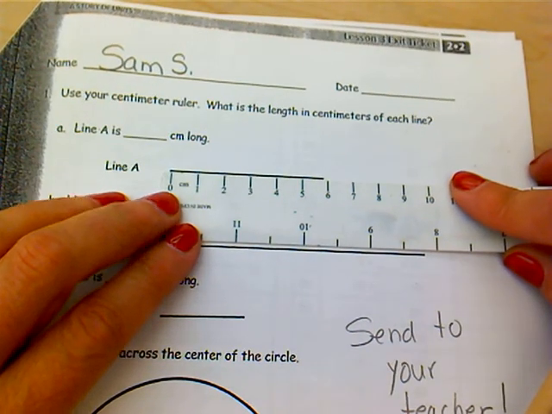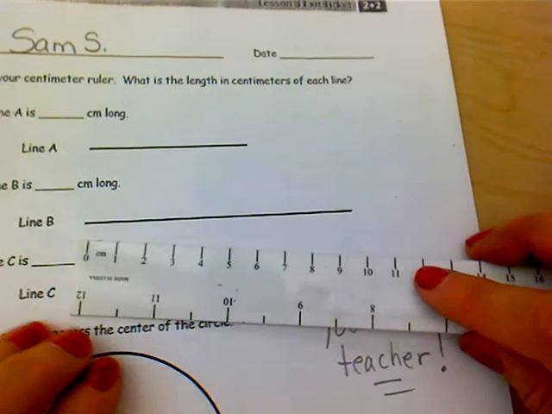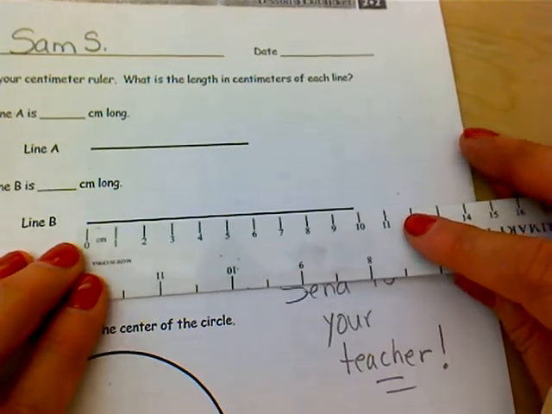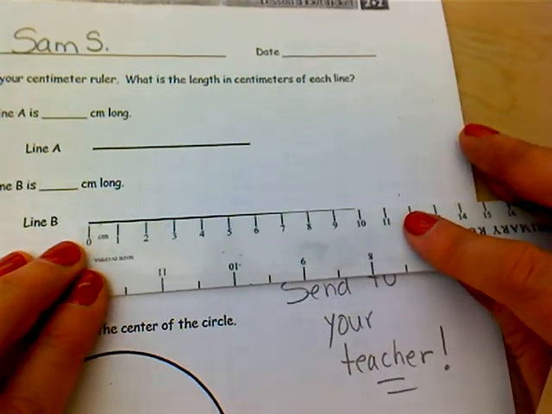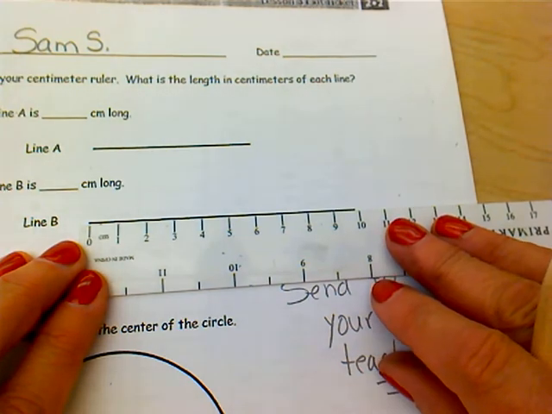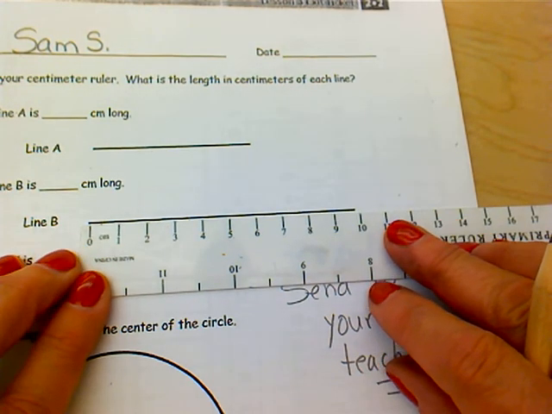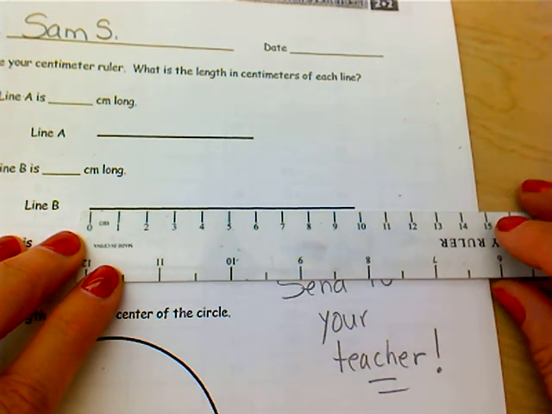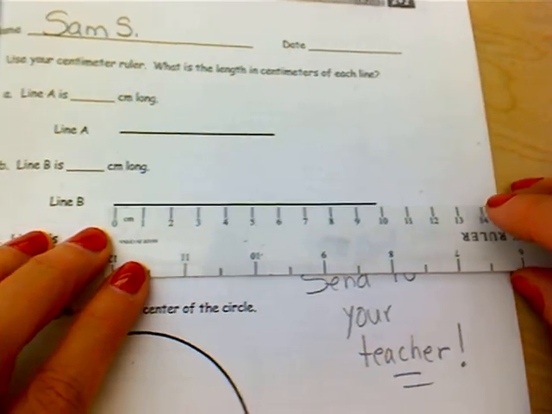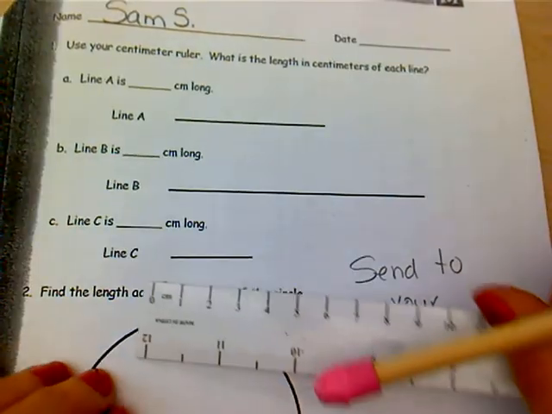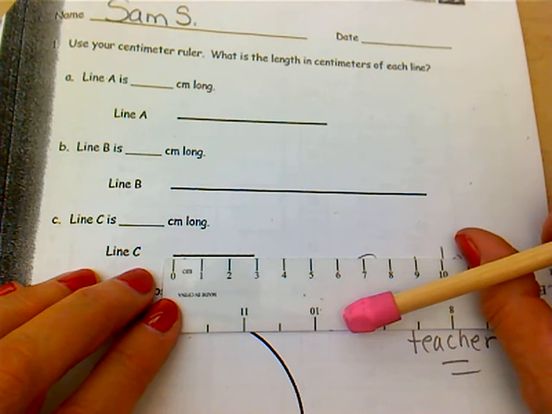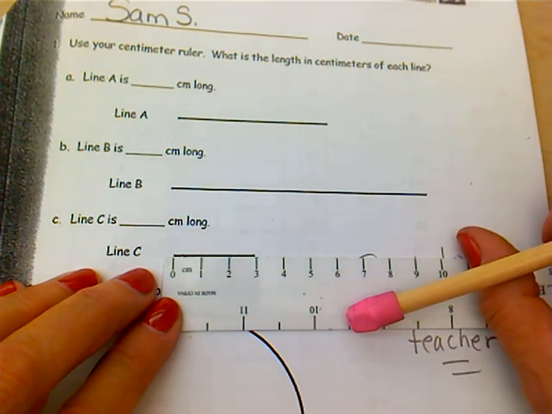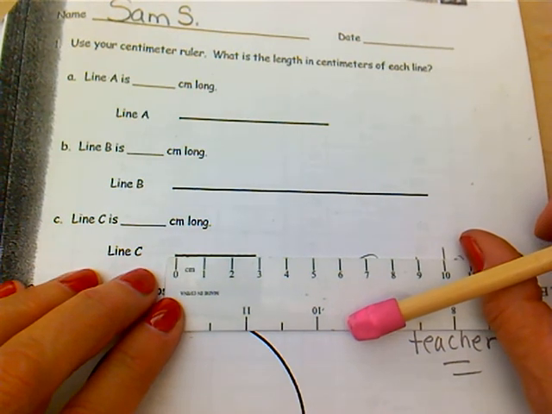Okay, now I'm going to come down to line B. Let me get everything lined up. About how long is line B? Remember, you're counting spaces and not lines. That's pretty close. Okay, now I'm going to measure line C. It's kind of short. Get everything lined up. There's line C.